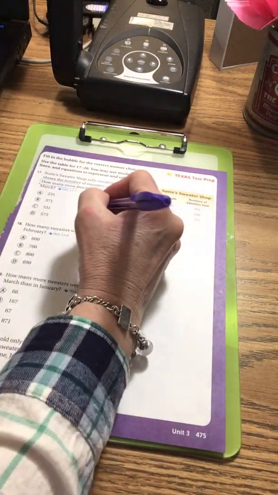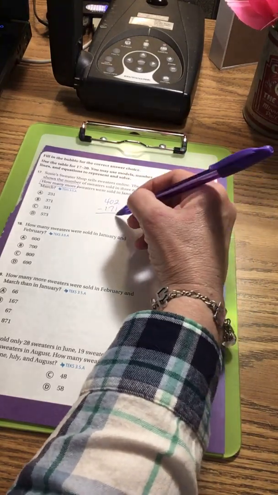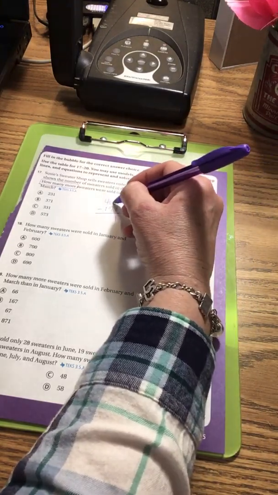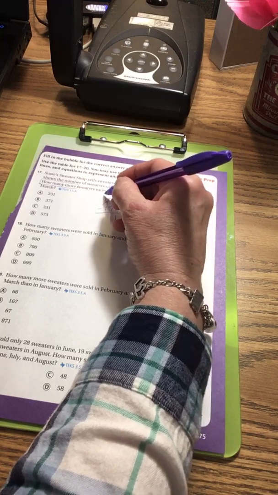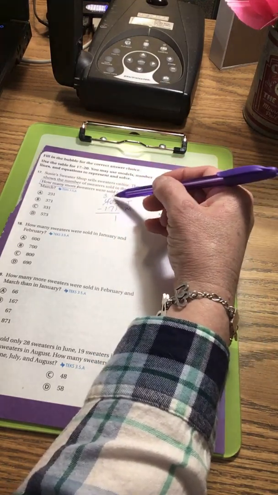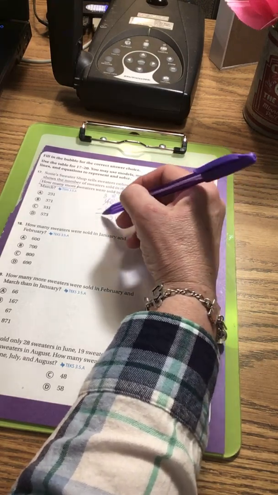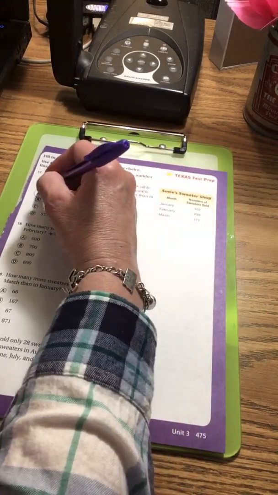How many more were sold in January than in March? And how many more tells you you're going to subtract those numbers. So 2 minus 1 is 1. 0 minus 7, you can't do it. You got to borrow. That 4 becomes a 3. The 0 becomes a 10. 10 minus 7 is 3. 3 minus 1 is 2. 231. There it is.